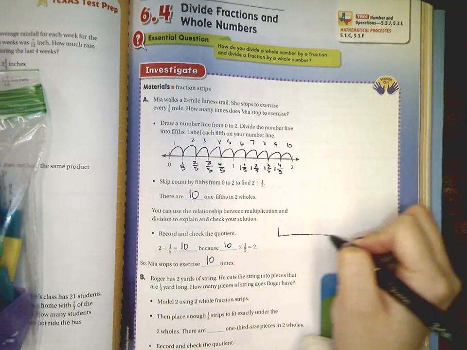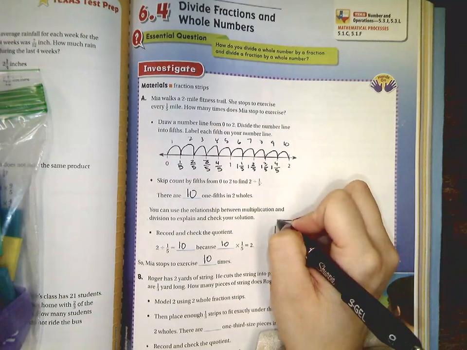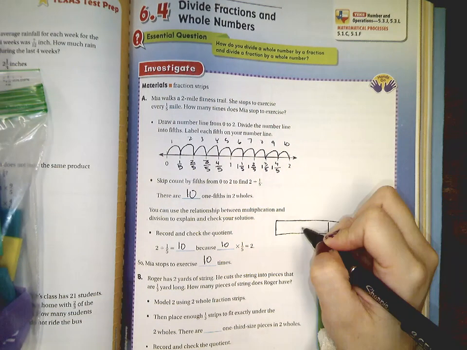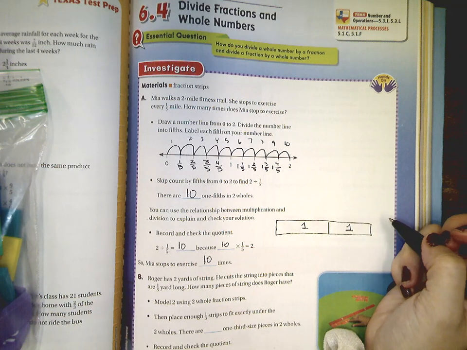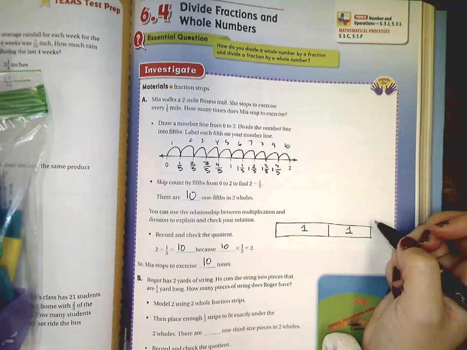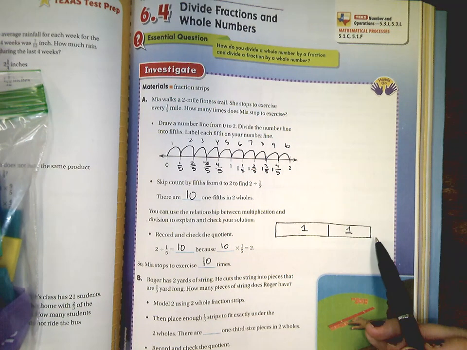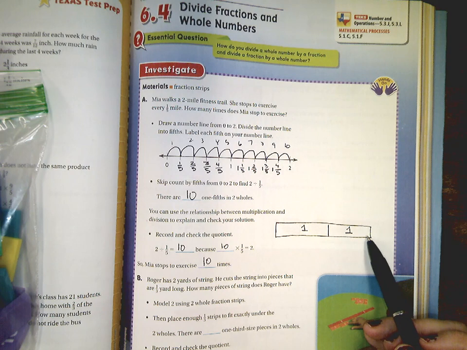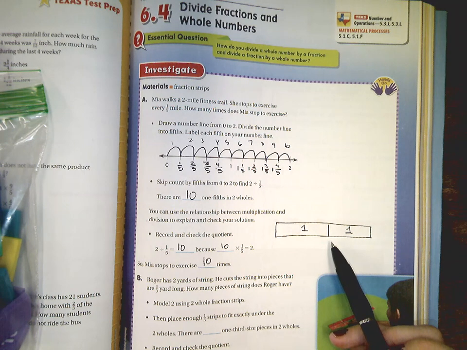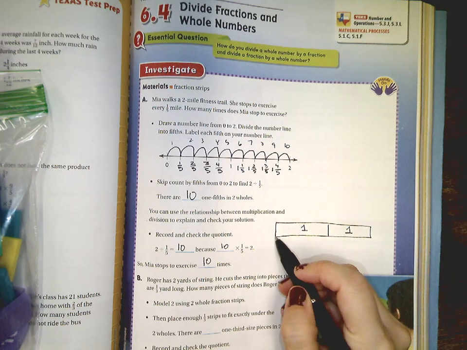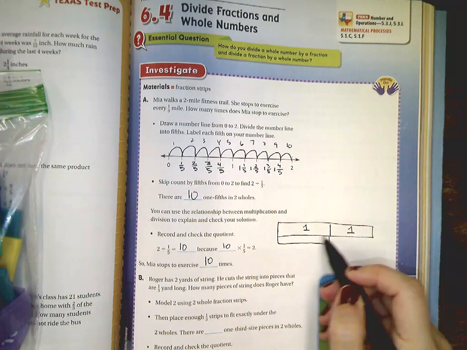So just like, I'm going to draw it out because I really don't want to pull up the fraction strips. Okay, so I have two wholes, right? So he cuts this 2 yards of string into pieces that are 1/3 yard long. So how many thirds are in one whole? How many thirds are in one whole? 3, right? Think about, oh, my numerator has to be equal to my denominator.